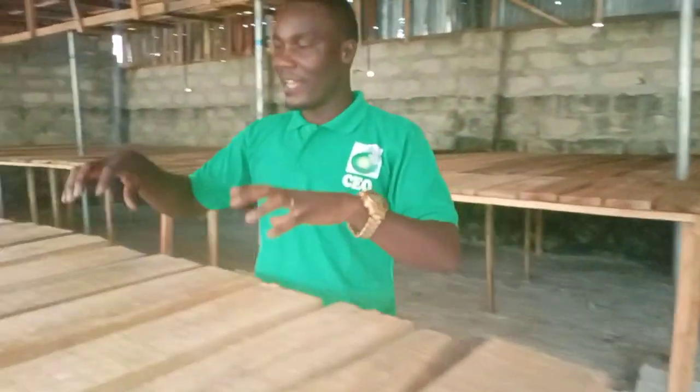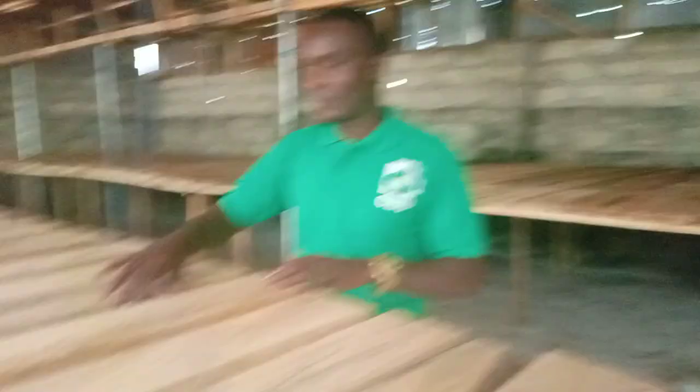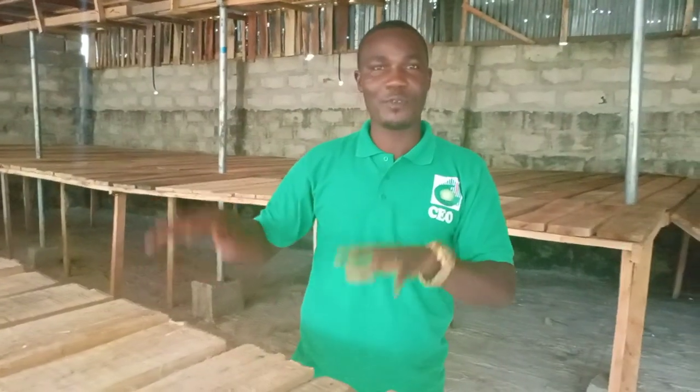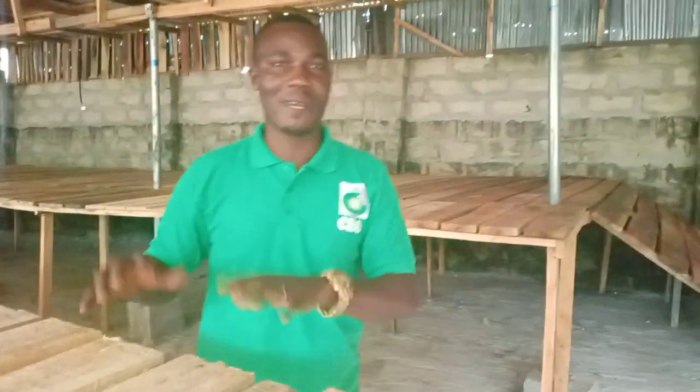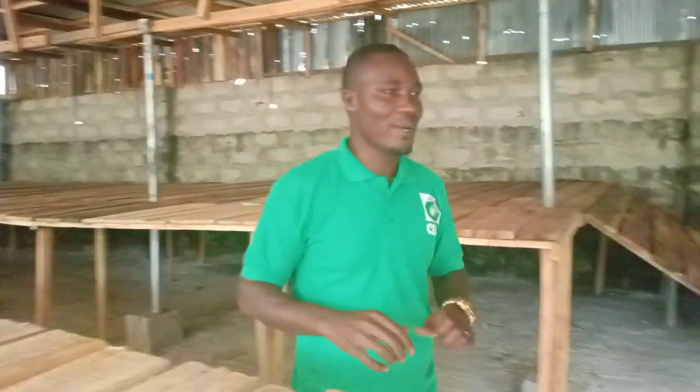So the droppings from the goats come out in the form of pellets, so they can easily be swept down or rolled down from these holes in between the woods. So these are very strong, termite resistant woods that have been used, so they can last for 2-3 years before we talk of maintenance here. So that's the way it's been designed.